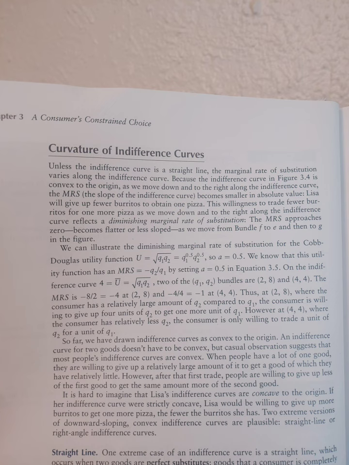It is hard to imagine that Lisa's indifference curves are concave to the origin. If her indifference curve were strictly concave, Lisa would be willing to give up more burritos to get one more pizza, the fewer burritos she has. Two extreme versions of downward-sloping convex indifference curves are plausible: straight line or right-angle indifference curves.